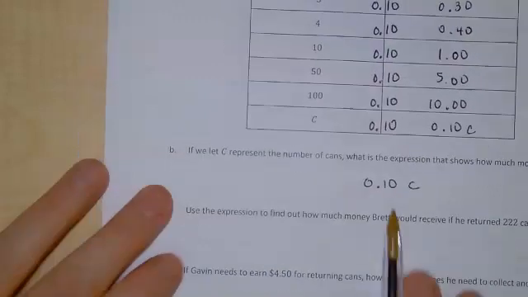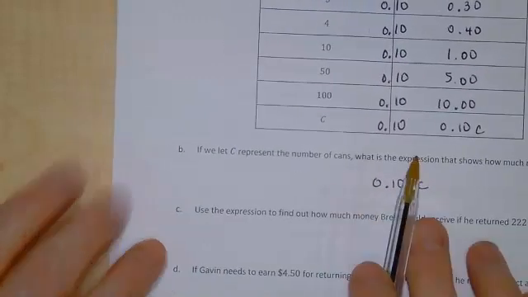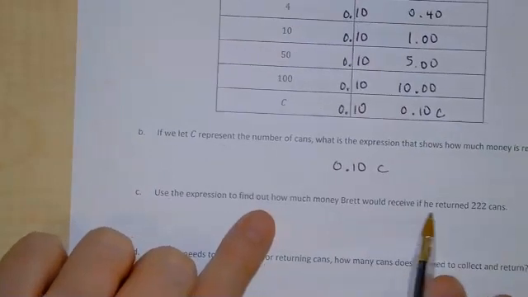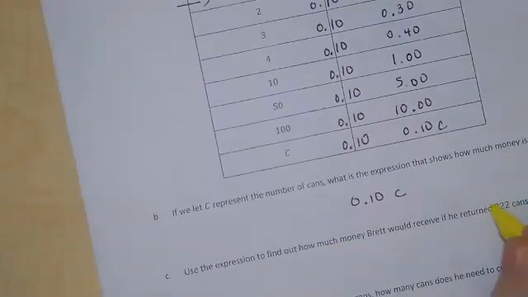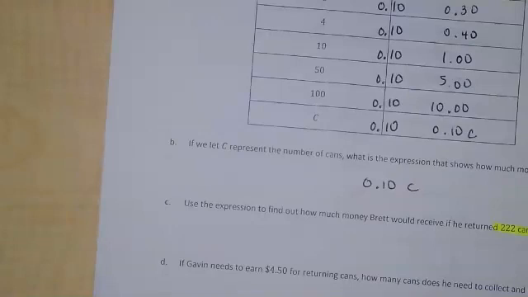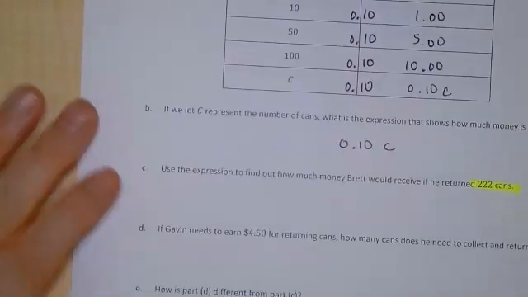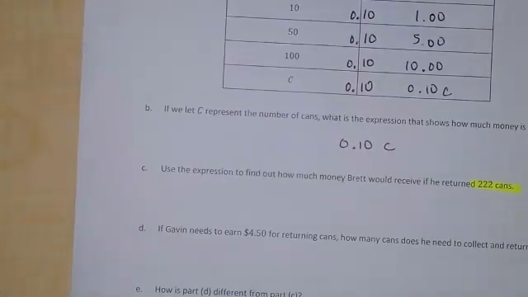Okay, now we're going to use this equation to figure out how much money Brett would get if he got 222 cans. So get your highlighter out. 222 cans. So in this case, watch what happens.